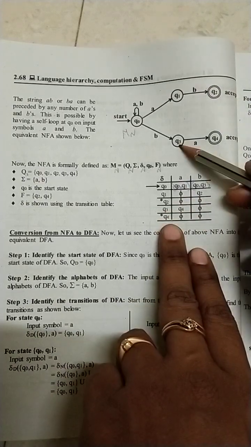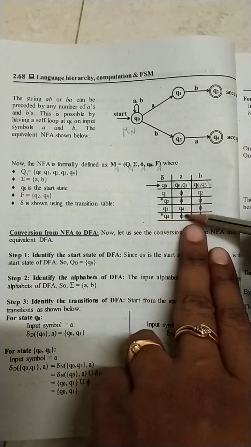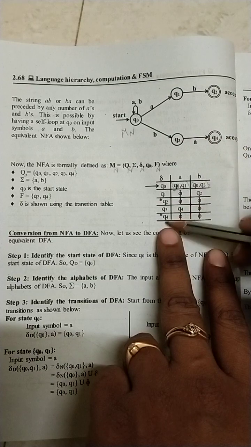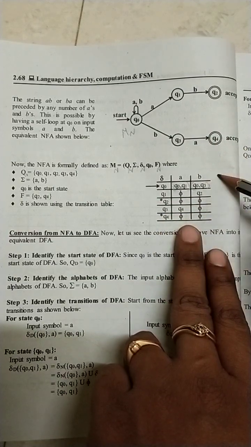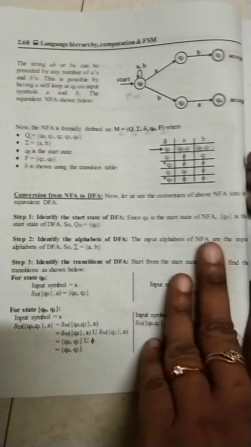Okay, and q3 has only one transition, that is a to q4, and there is none for b, so phi. And q4 is an accepting state and has no transition for both input symbols. Okay, now step by step we will go on.